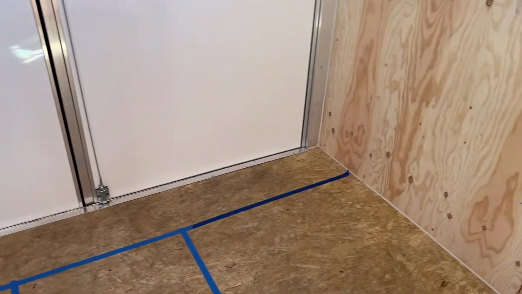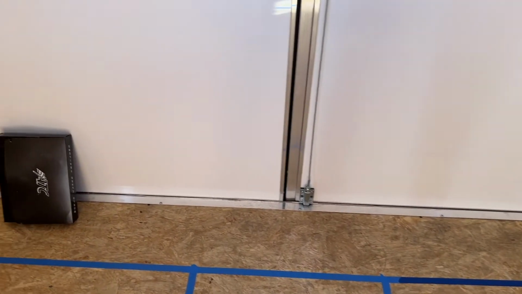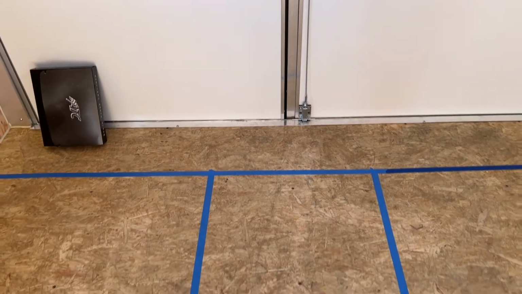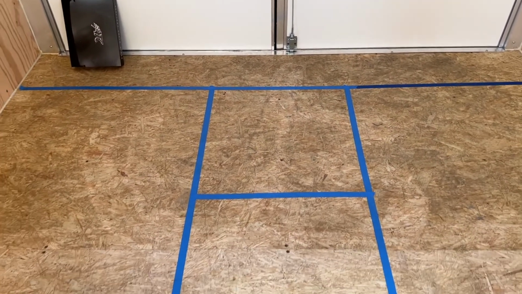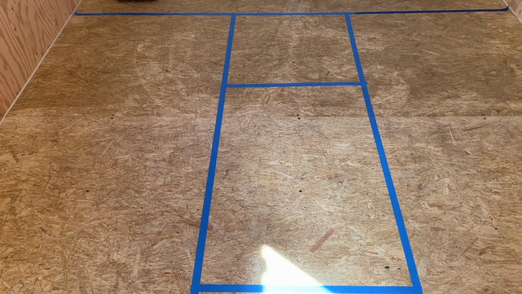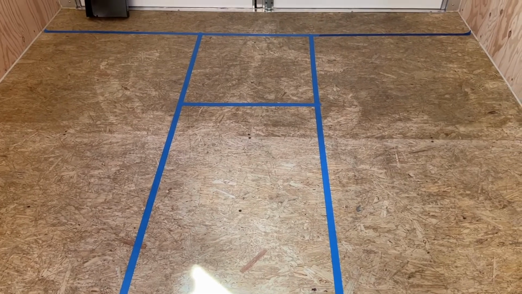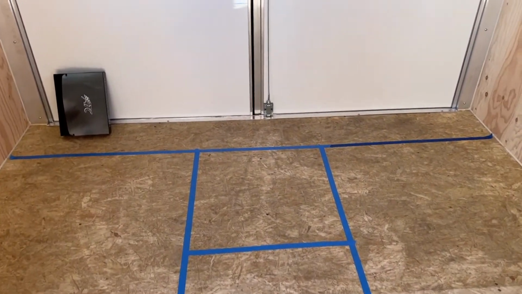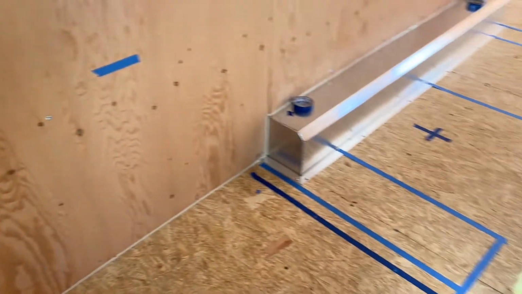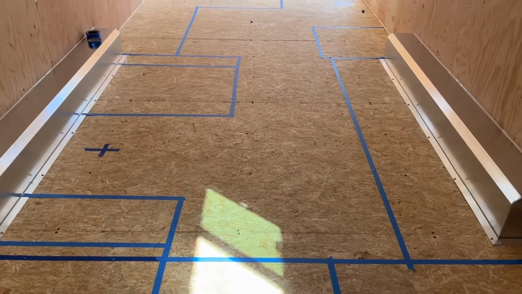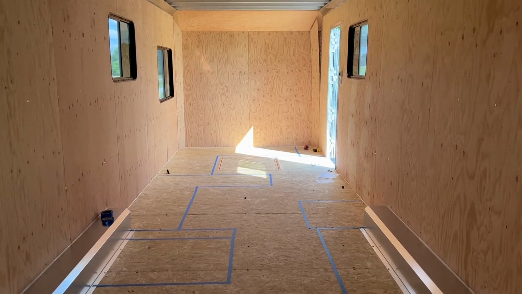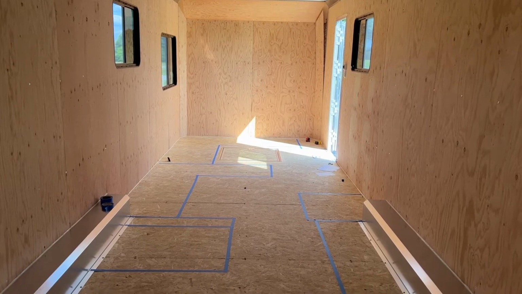And then we left space in the back for storage. And the beds will be up in the air, like our former cargo trailer, so that we have some storage underneath the beds. So that's a rough estimate of how the space will look. At least we have an idea of what we can do and what we can't do with it. And we'll take this for now and see how it works.